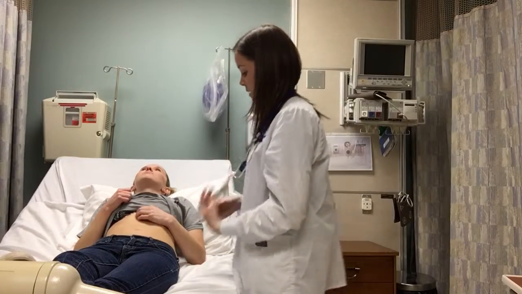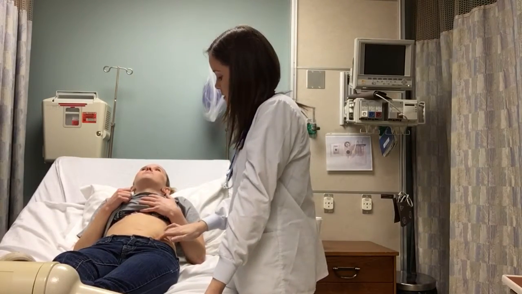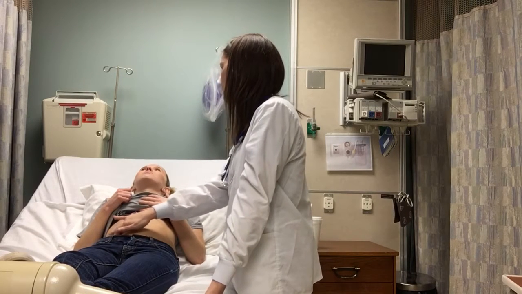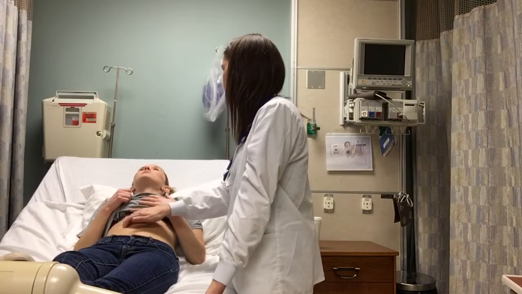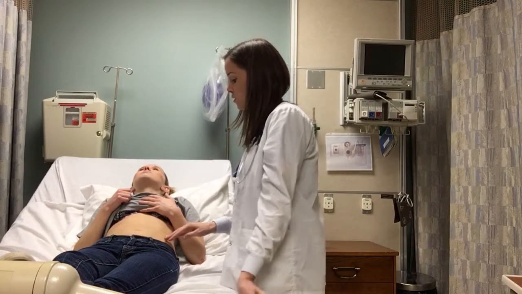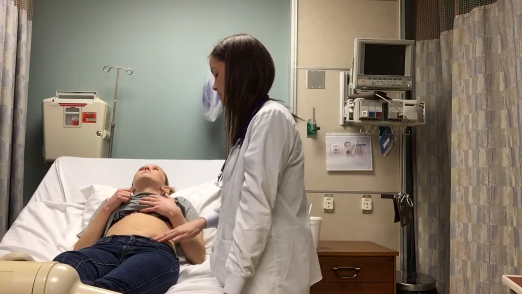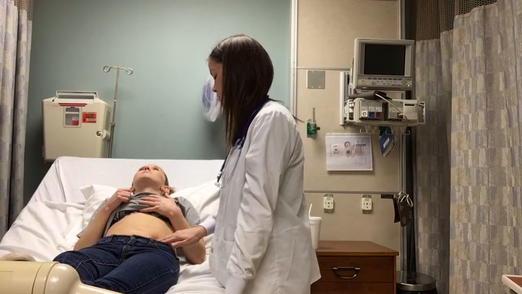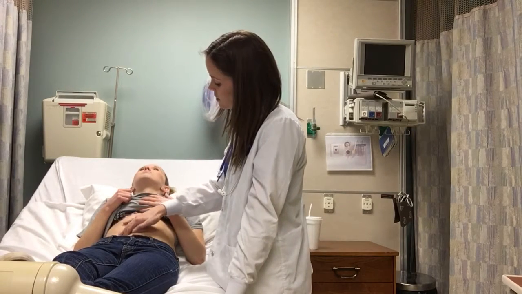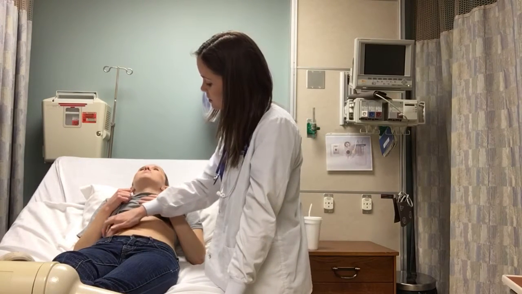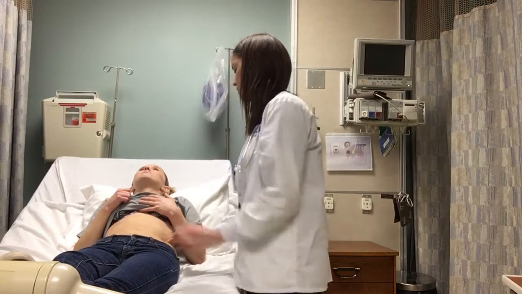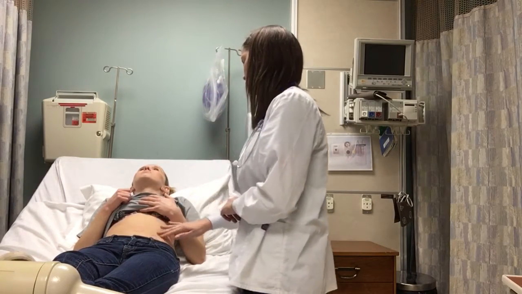I'm first going to perform light palpation for any tenderness. Any tenderness when I do this? Okay, and then I'm going to perform deep palpation to check for any masses. I don't feel any masses in any of the quadrants.